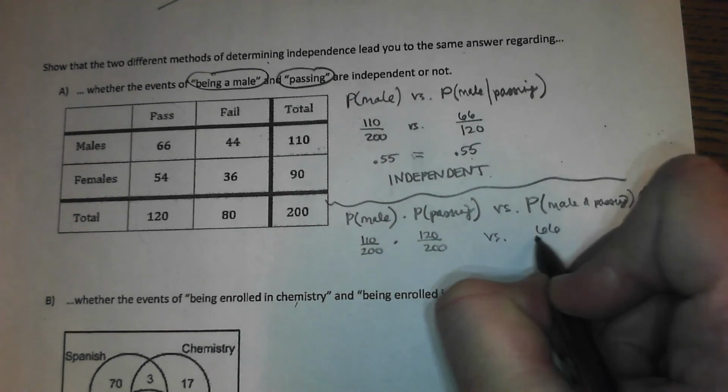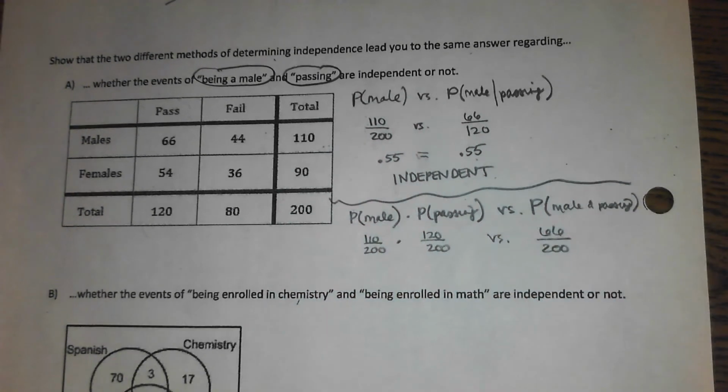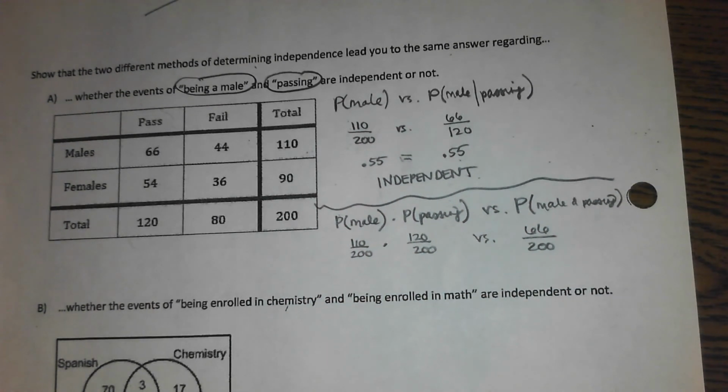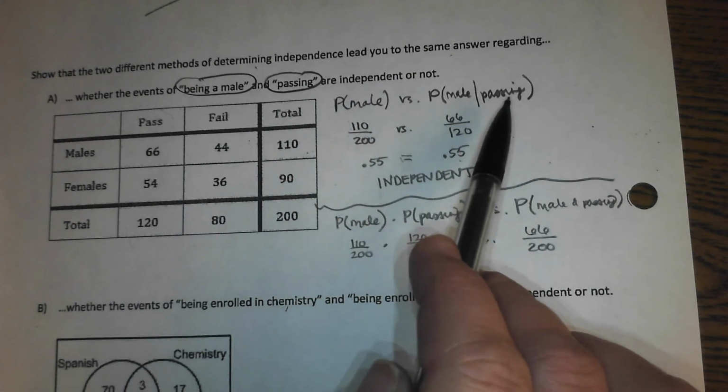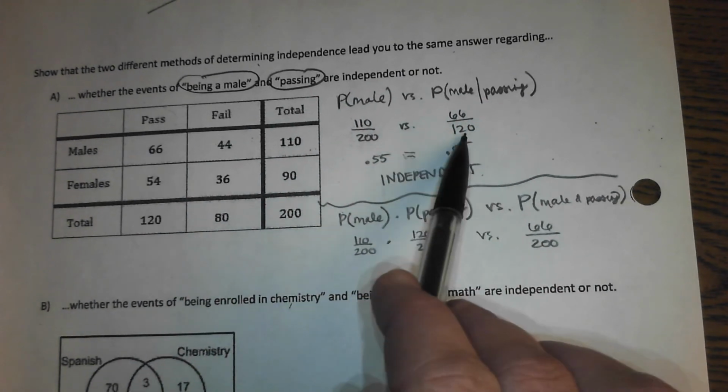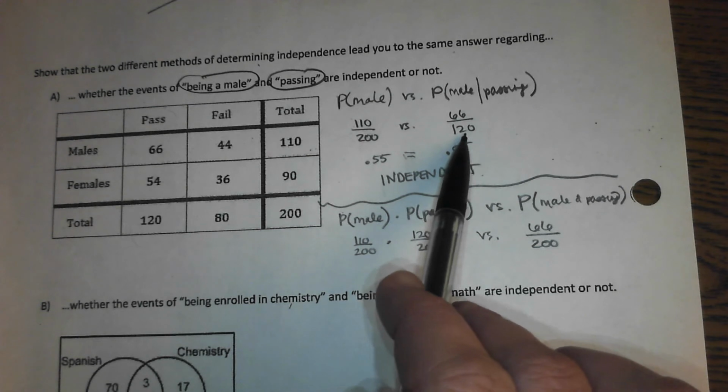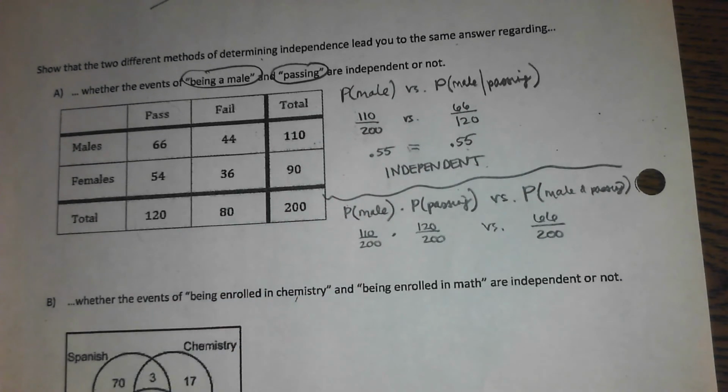The only time your denominator gets adjusted is if it's a given probability. Process that sentence I just told you. The only time your denominator changes is if it's given probability, meaning you're limiting the population you're looking at, like up here. I was only looking at the passing people. There were 120 of those. Of those 120, how many were male?